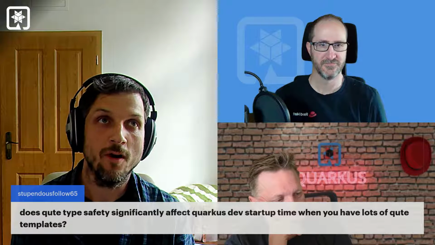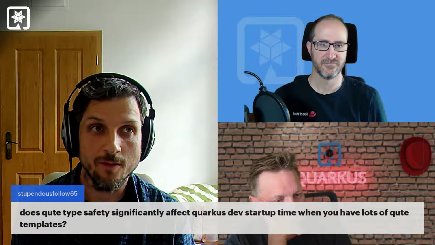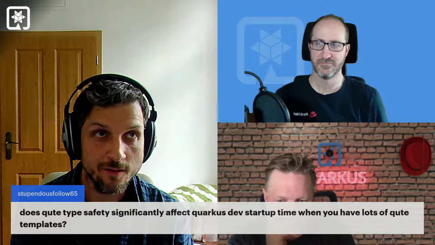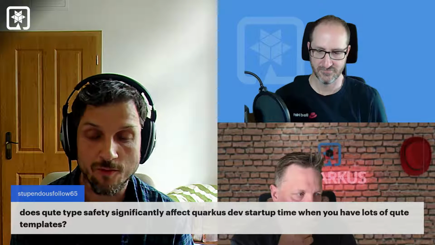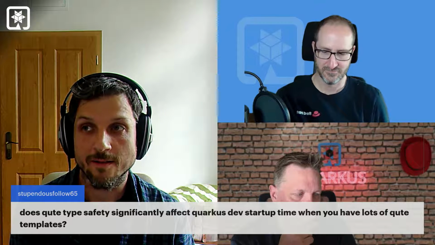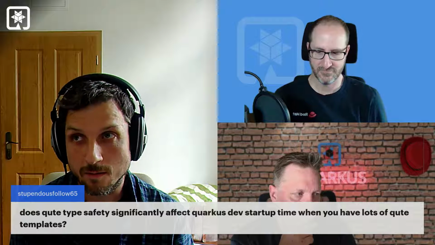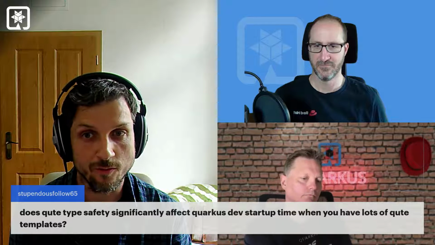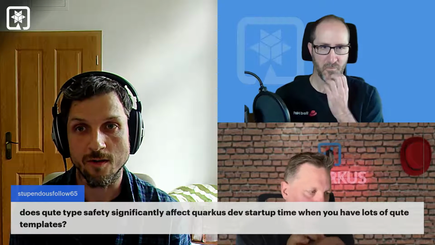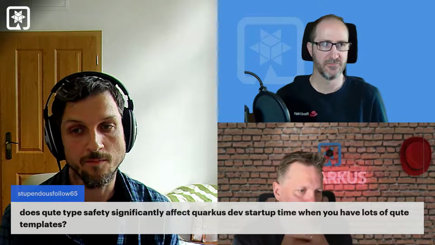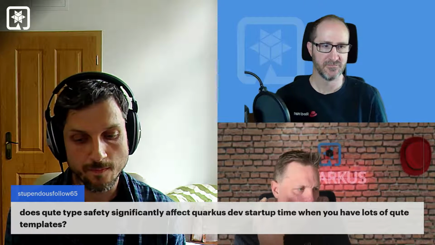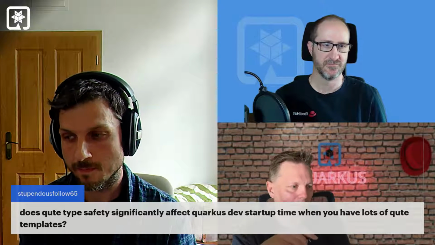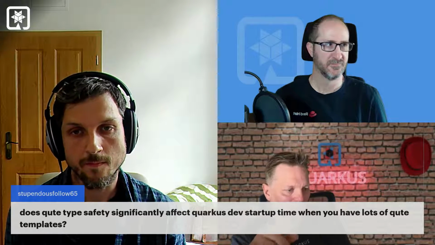So we don't have any measurement for this, but obviously we need to validate every expression in every template if the type info is available. On the other hand, unless you have, I don't know, 10,000 templates with thousands of expressions, you will probably not notice any difference. Yeah, this is the thing. I don't think what Qute does is heavy. It's more about the time it does it, right? Like you actually get more in dev mode.